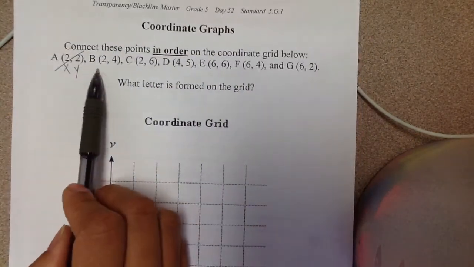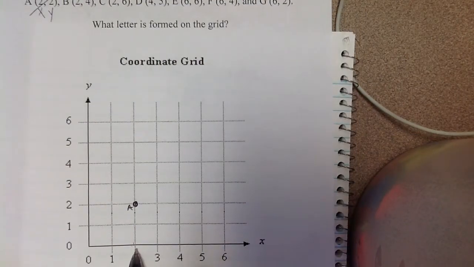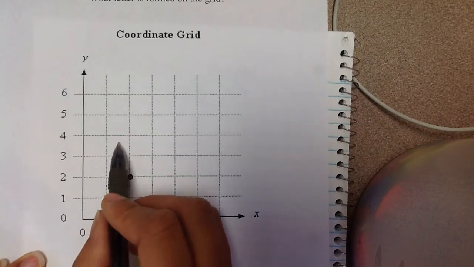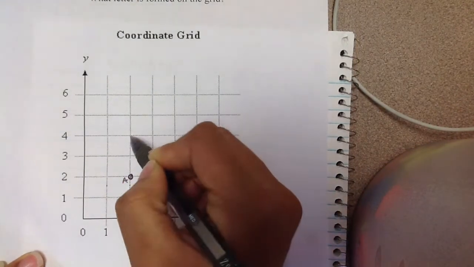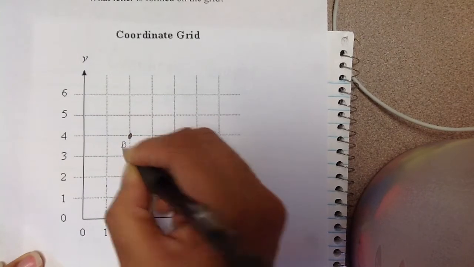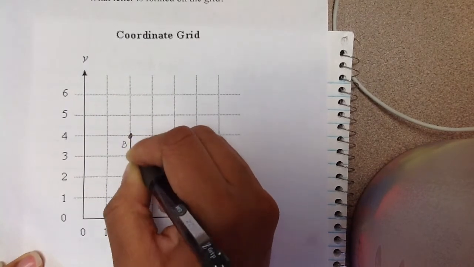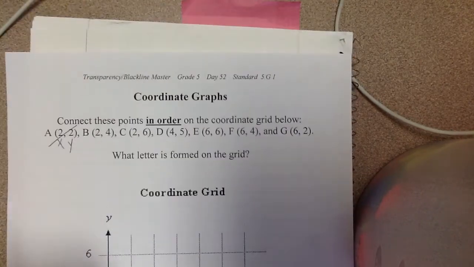Now the next one says 2, 4. So I'm going to go over 2. I'm going to go up to the 4 right here. I'm still over 2, and then I went up 4, and I'm going to make a point. And I'm going to call this point B. And I'm going to connect the two. Why am I going to connect the two? Because I'm going in order. I don't want to just make all my points and then connect them, because it's not going to come up with the same shape that it wants me to create.